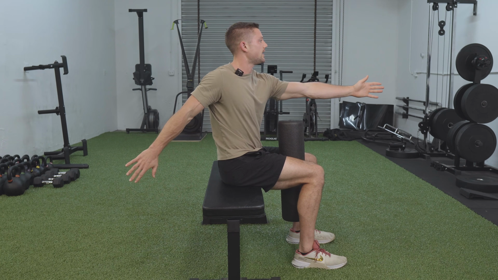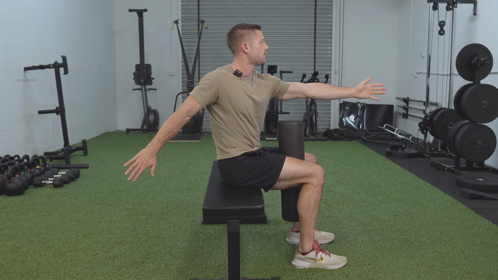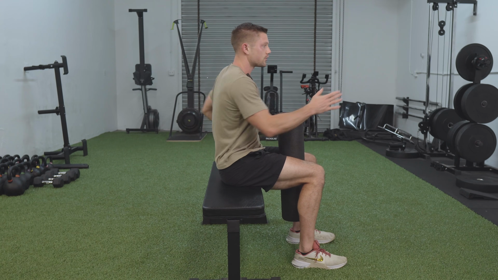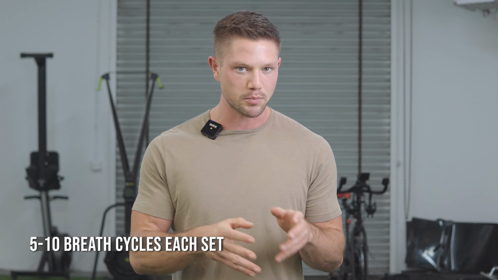And eventually you're gonna hit an end range through breath cycles where if you go any farther, you're gonna have to arch or turn, or your knees are gonna move, or something's gonna move that's not your thoracic spine or your arms. So at that point, stop, reset, you can go again or switch to the other side. For maximal efficiency, I'd recommend doing these every single day for a couple of weeks. And I would do them for about 5 to 10 breath cycles per set per exercise.